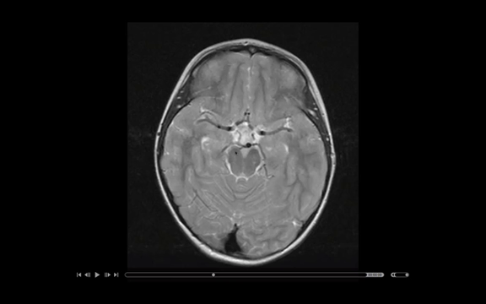Next, we're going to talk about the circle of Willis, and I'll outline that for you. So this is the circle of Willis. At this level here, we have a series of vessels that forms the circle of Willis, starting with the anterior cerebral artery.